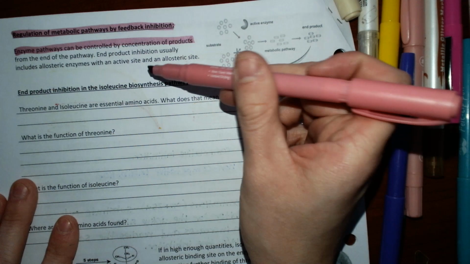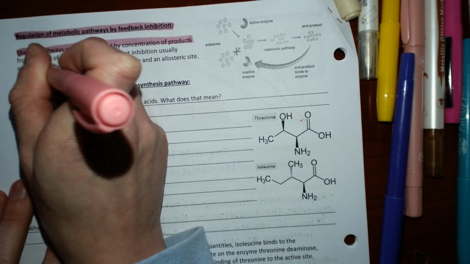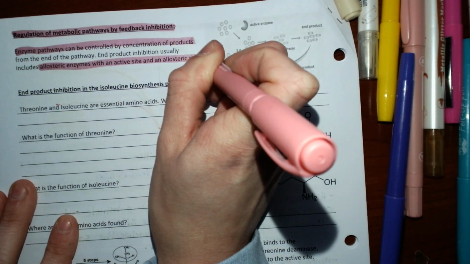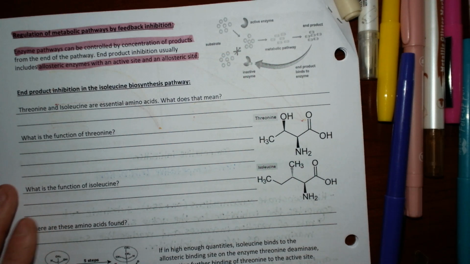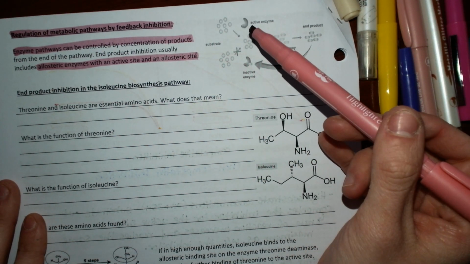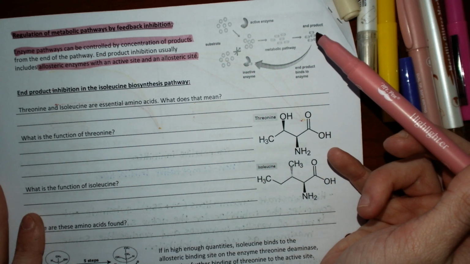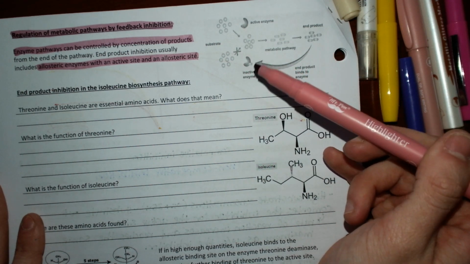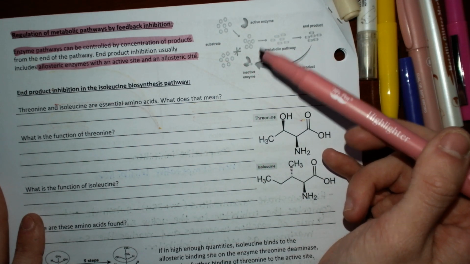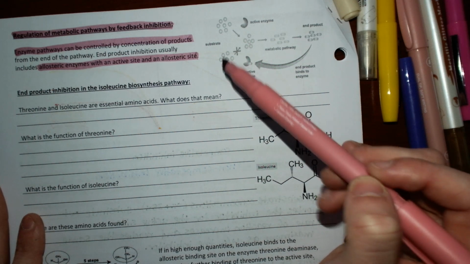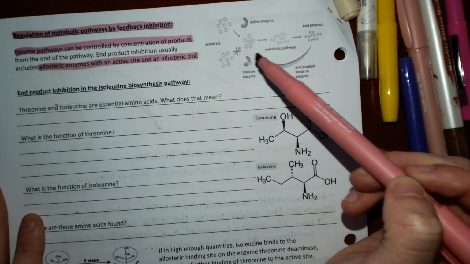End product inhibition usually involves allosteric enzymes and non-competitive inhibition. And so you have your substrate, your little metabolic pathway, and your end product, and then that end product will go back and bind to an allosteric site, causing your enzyme to not create or bind any more of this substrate.